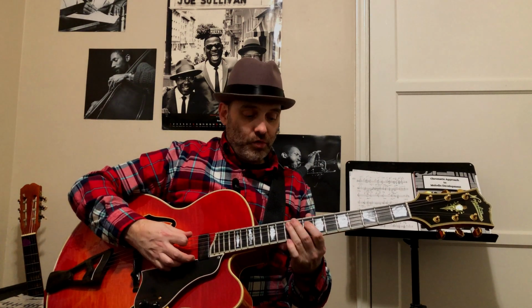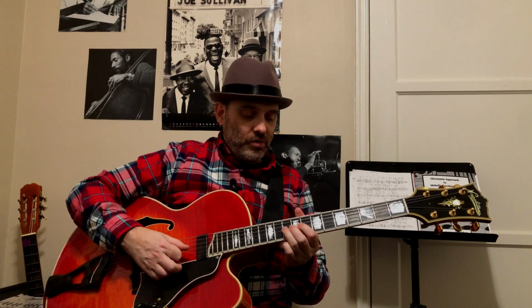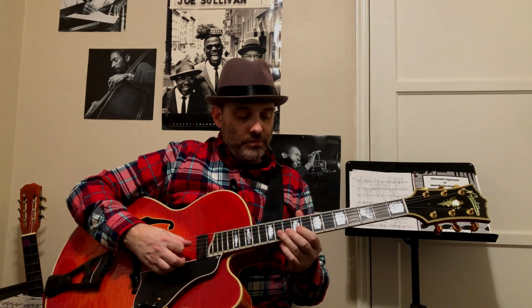I can take that little thematic idea and then can hang it on the root of the chord. I can hang it on the third of the chord. I can hang it on the fifth of the chord. I can hang it on the seventh of the chord. I can hang it on the ninth of the chord. I can hang it on the natural 11th of the chord. I can hang it on the 13th of the chord.